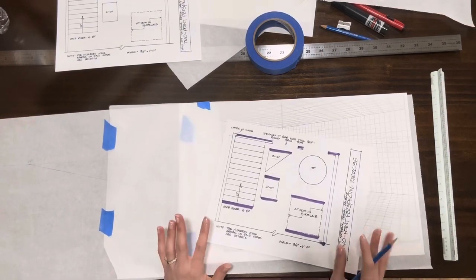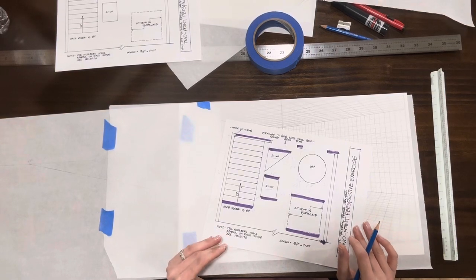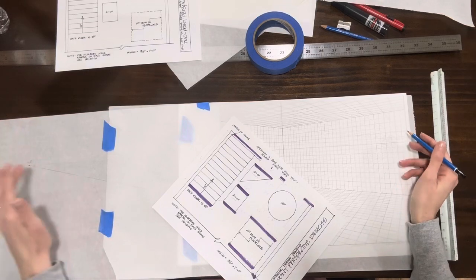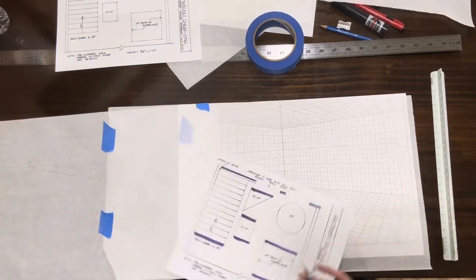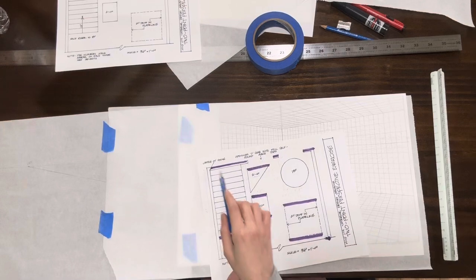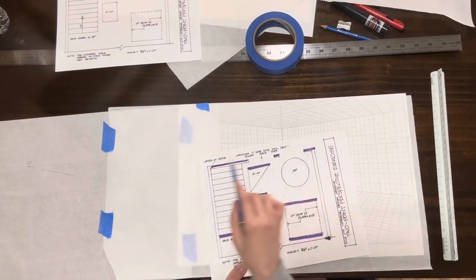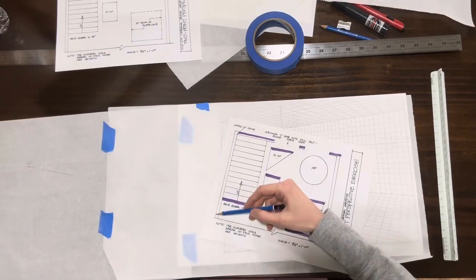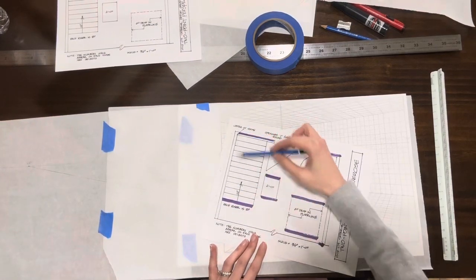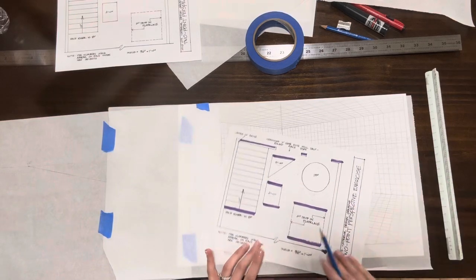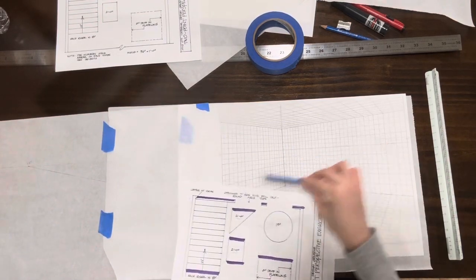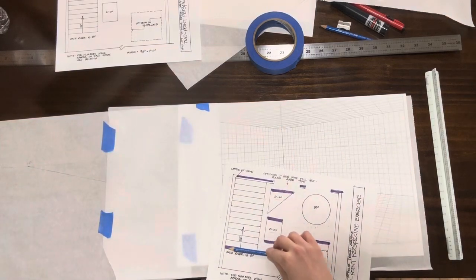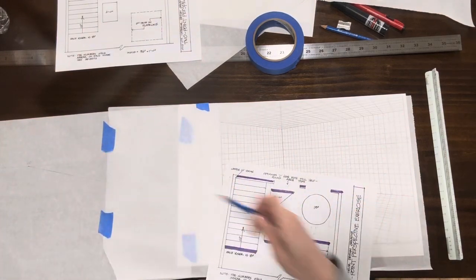Just keep in mind, this is a trick that you can use for your perspective. If you're confused about which line goes to which vanishing point, one trick is to say, this is one of my walls, and whatever is parallel to this wall goes to the same vanishing point, and this is my other wall, and whatever is parallel to this wall goes to the other vanishing point. So for example, this wall's line goes to this vanishing point, so the stair here also goes to the same vanishing point.